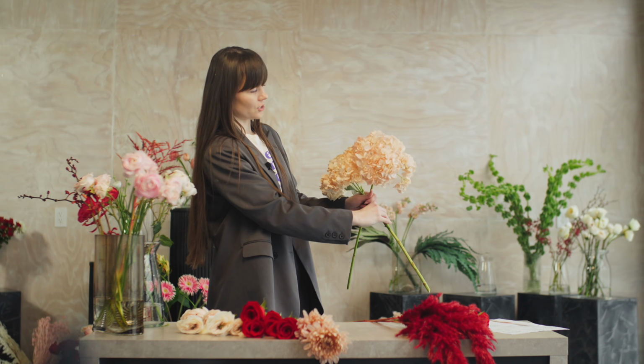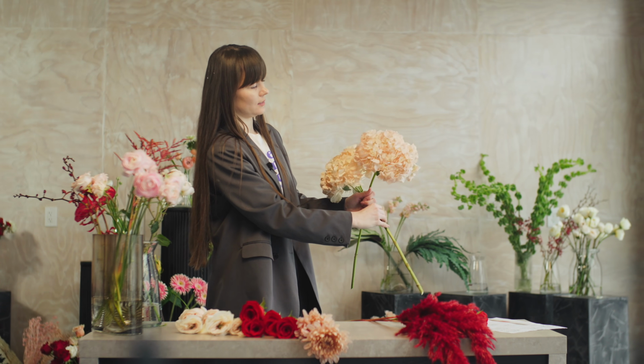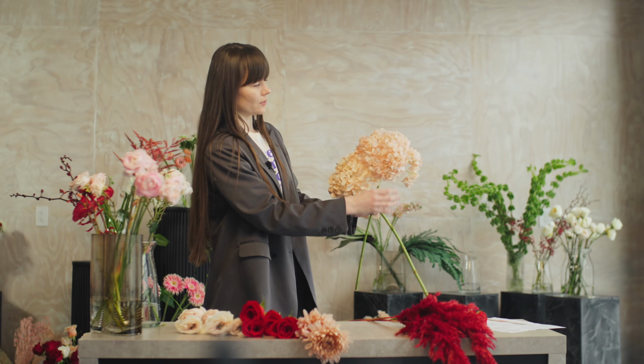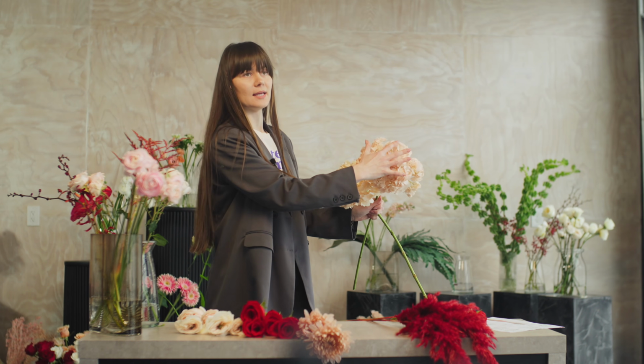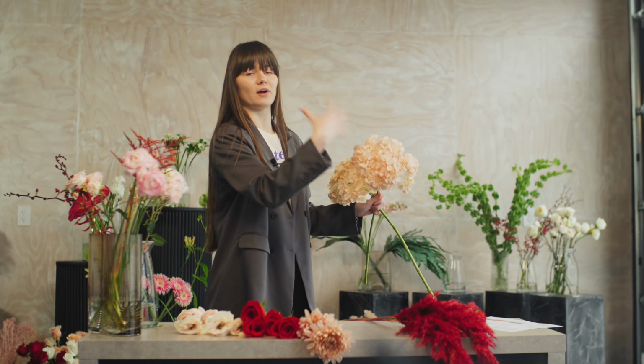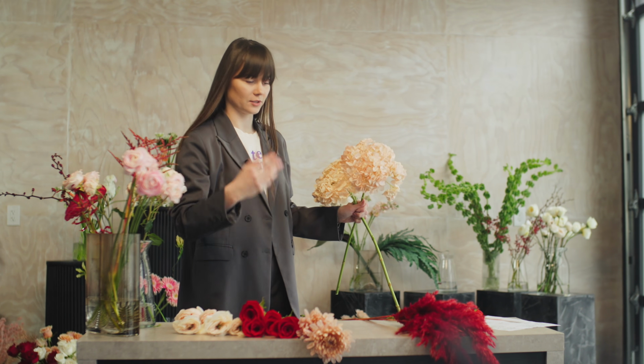So for the architectural theme we're going for here, it's called a firework. So we're creating this base, and then out of this base will come the fireworks of the flowers or the pops of color.